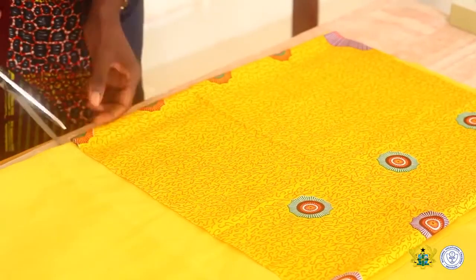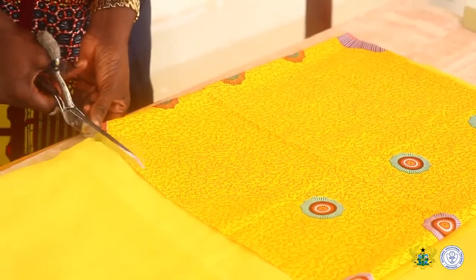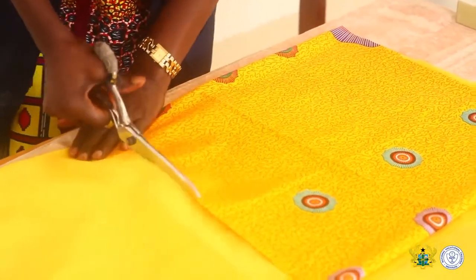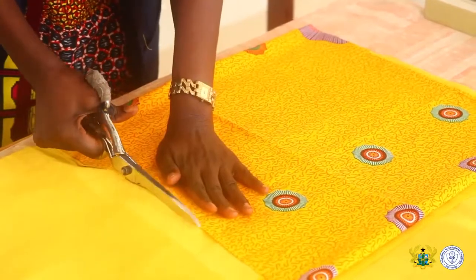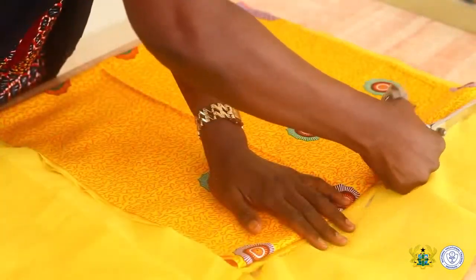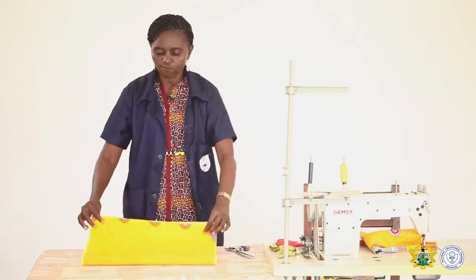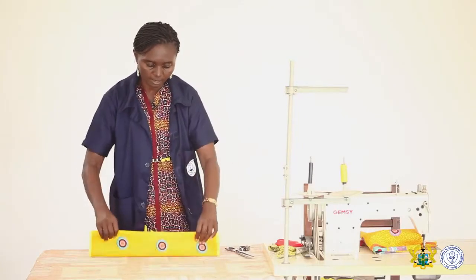And then we cut our lining. So these are the body for our shopping bag.